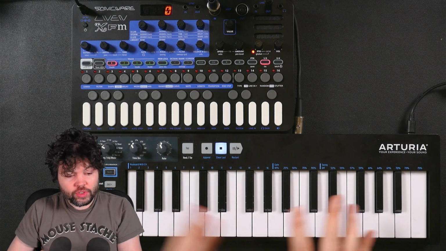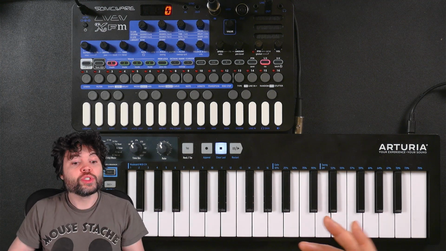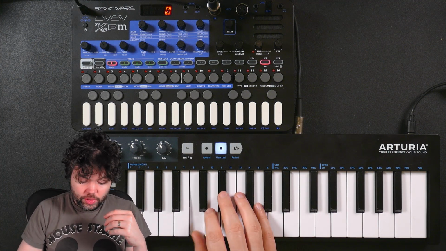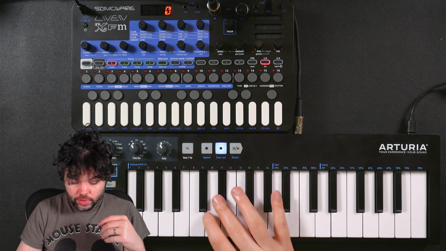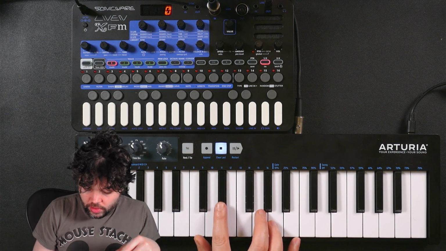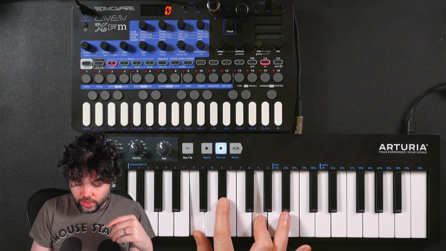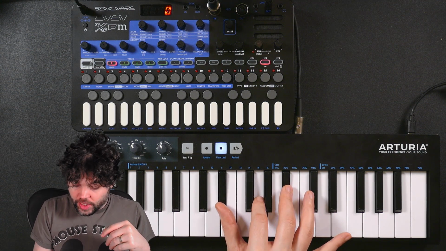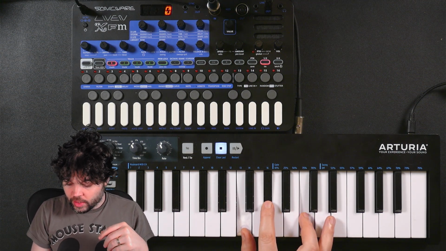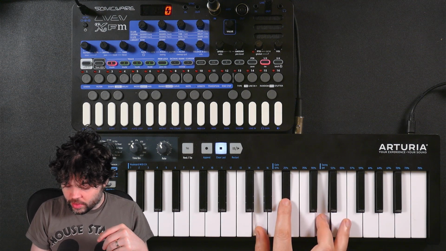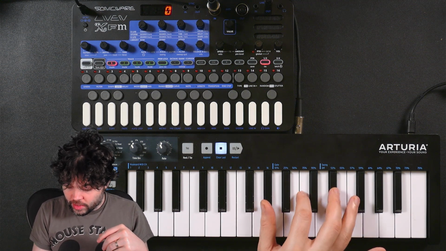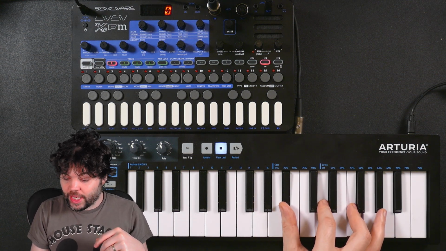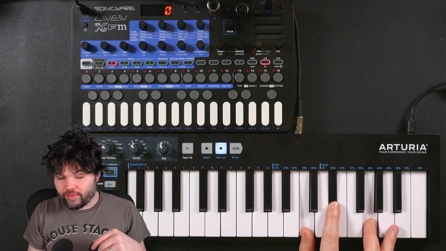Let's try and do the same exercise, but let's use C minor as a starting point here. So the C minor starting point. So what are the diatonics? C minor, D diminished, E flat major, F minor, G minor, A flat major, B flat major.